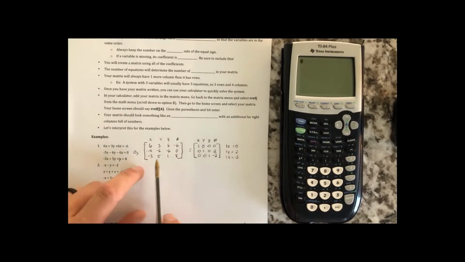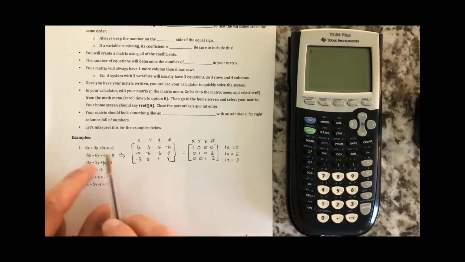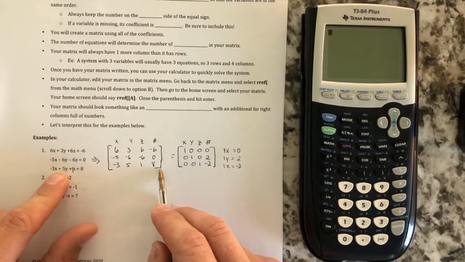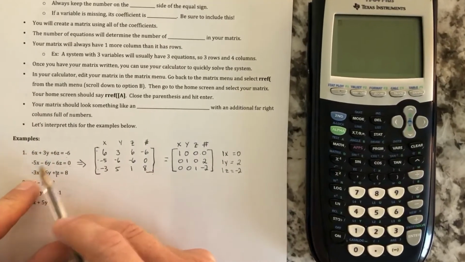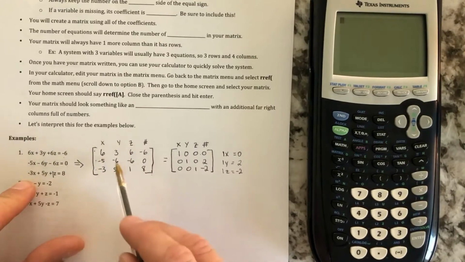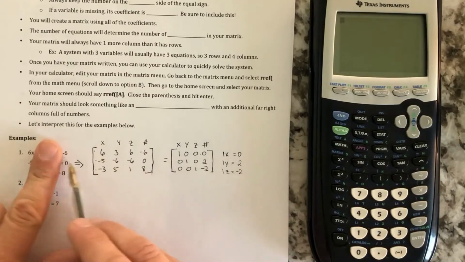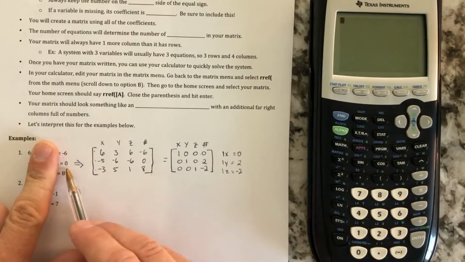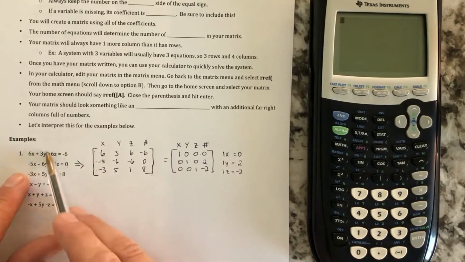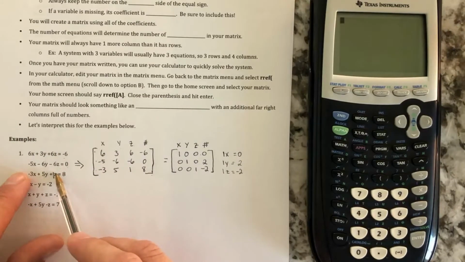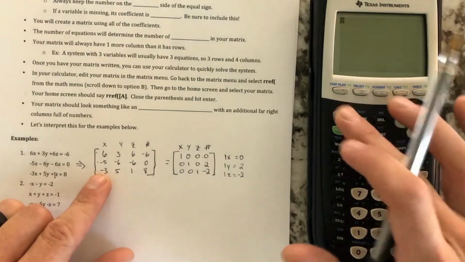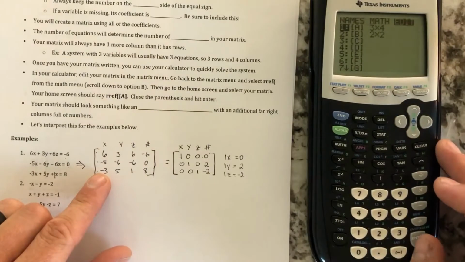So on this first example, I've got it written out for you. What we're going to do is we're going to first create a matrix that looks a lot like our system, but we're just going to use all the coefficients from our x, y, and z variables in our matrix. This last column in the matrix is just going to be the numbers on the right side of the equal sign. Now when you're doing this, you want to make sure that your x's, your y's, and your z's are lined up before you begin. So let's go ahead and put this matrix in the calculator. Go to second matrix. I'm going to edit matrix A.